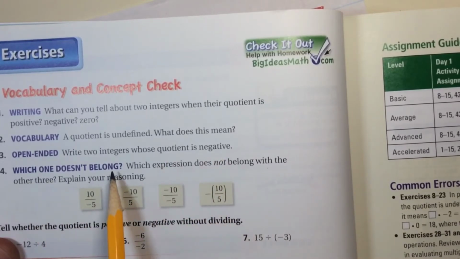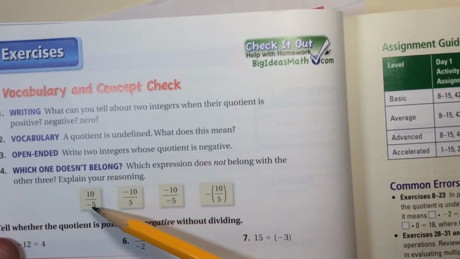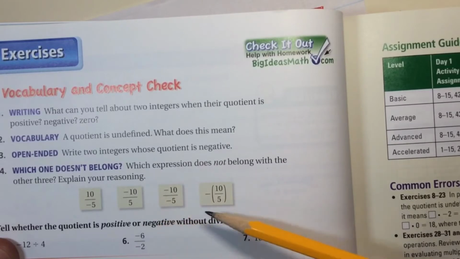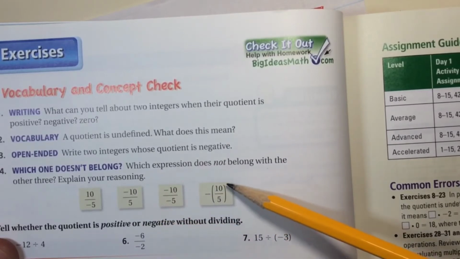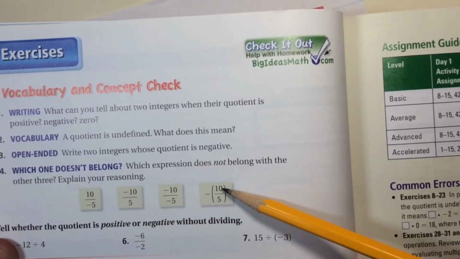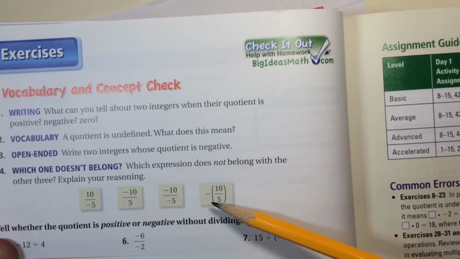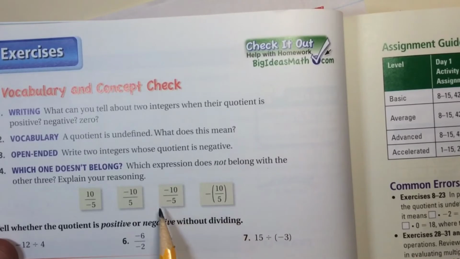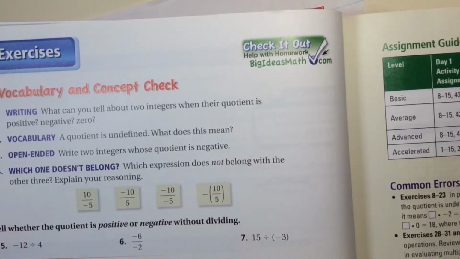Which one doesn't belong? Well, 10 divided by negative 5, that's going to be negative 2. Negative 10 divided by 5, that's going to be negative 2. Negative on the outside means we do this in parentheses first. 10 divided by 5 is 2. Then we apply the negative. That'll also be negative 2. Here's the only one that's different. Negative 10 divided by negative 5, that'll be positive 2. So there's the one that doesn't belong.